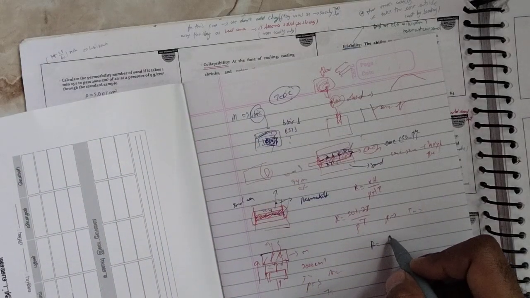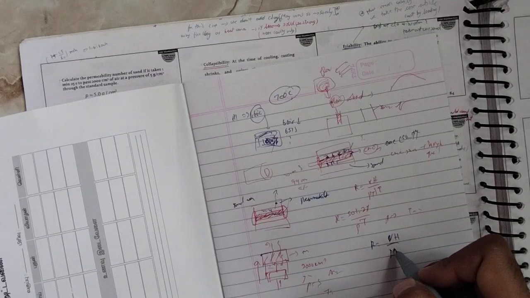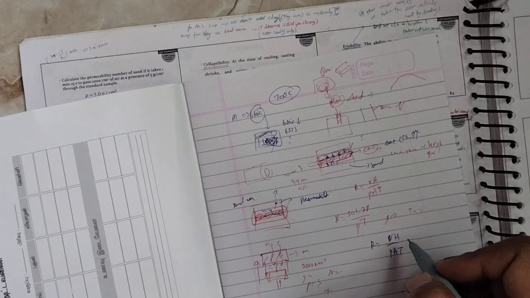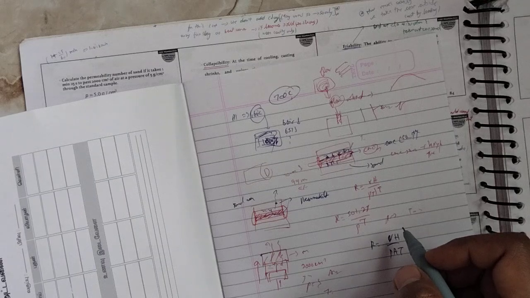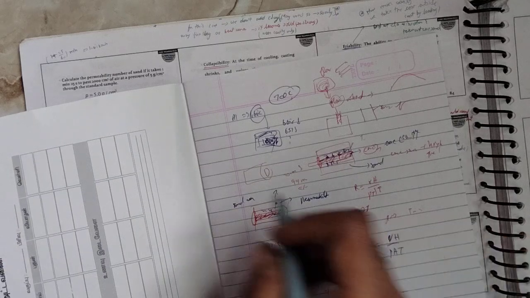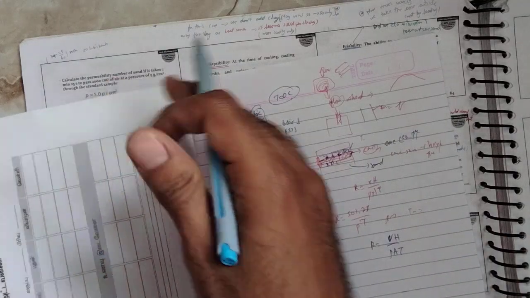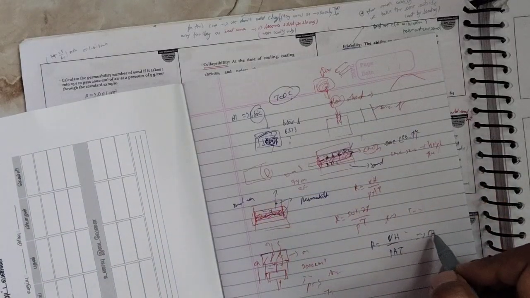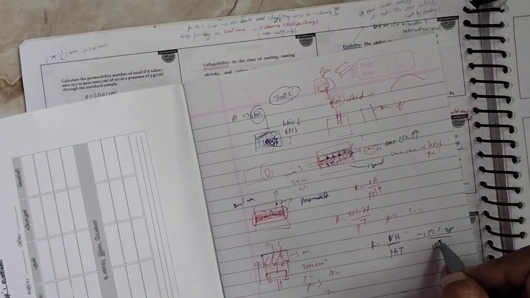So R equal to PVH divided by PAT. Since it says calculate the permeability number through a standard specimen, you can just take 501.28 divided by pressure into time.